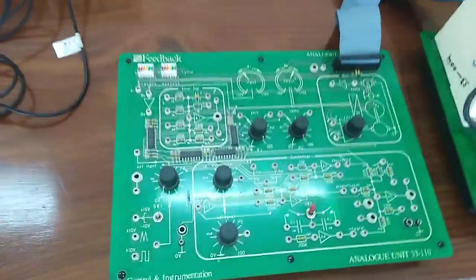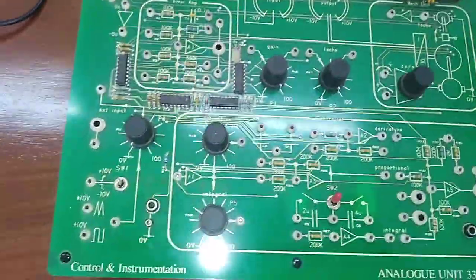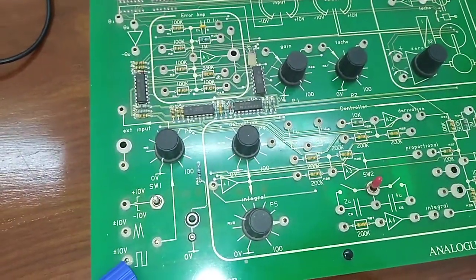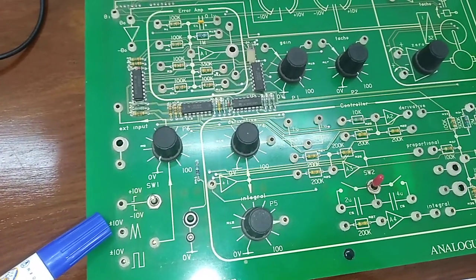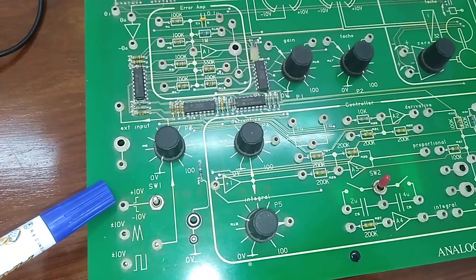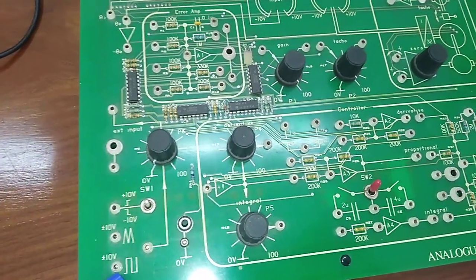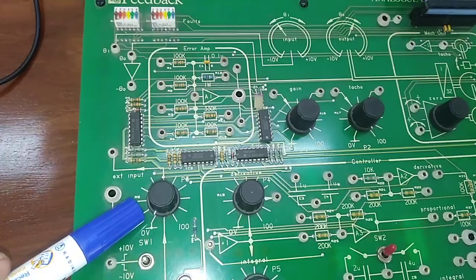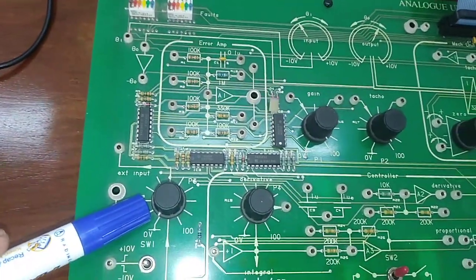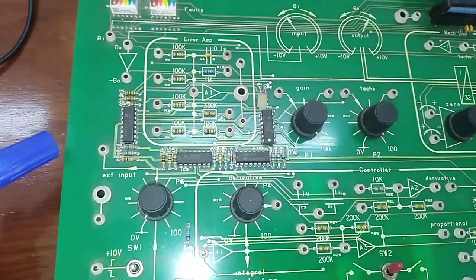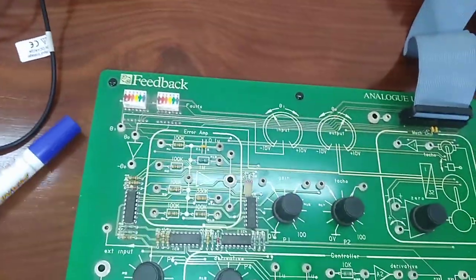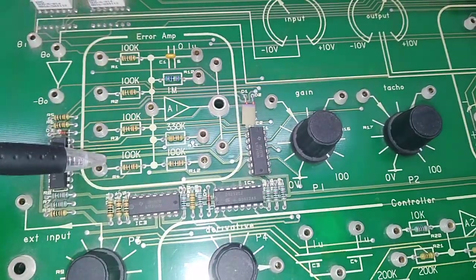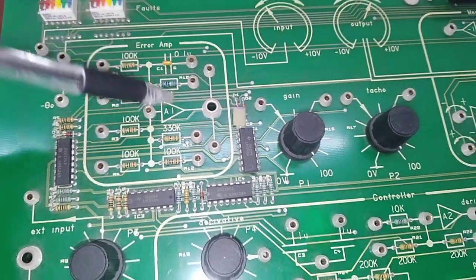Here is how it looks on the trainer. In the first part there is a square wave, and here is a triangular wave. Similarly, we have a DC input, positive 10 volt and negative 10 volt. We will apply a square wave of amplitude 10 volt here, and this potentiometer is used to increase or decrease the amplitude of the square wave. The output of this wave will be provided to the summer, and this op-amp is used as a summer.